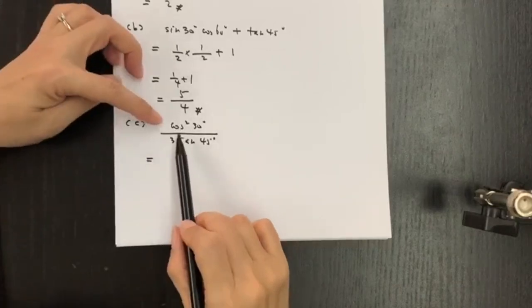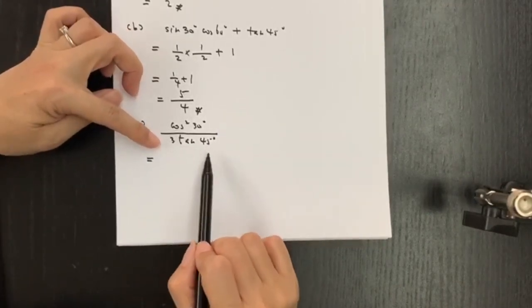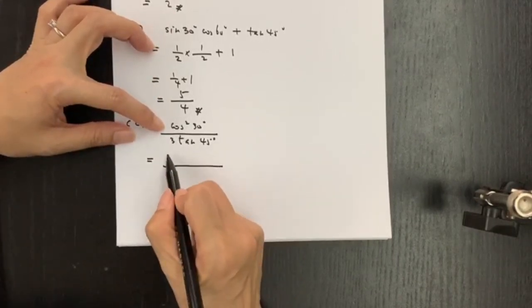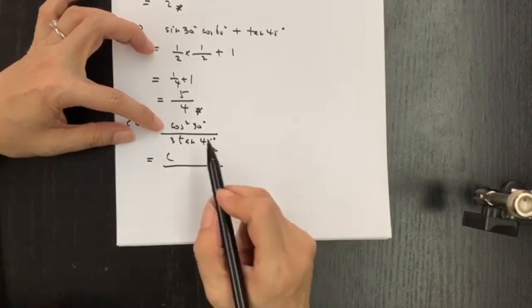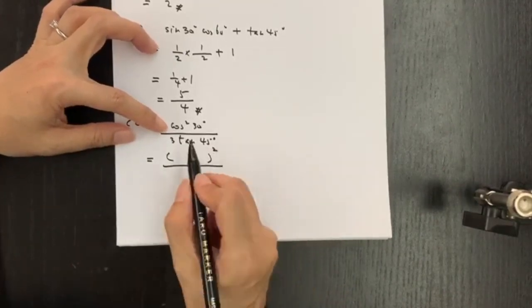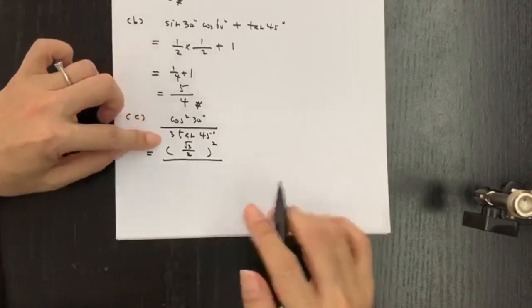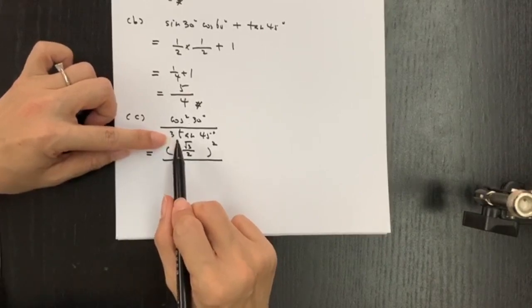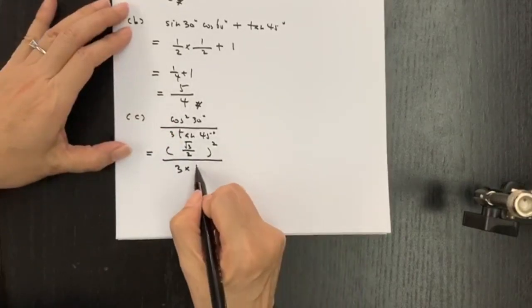Next one we have cosine square 30 divided by 3 tangent 45. What is the meaning of this square? It means we have the whole thing squared in this way. So what is the value of cosine 30? It is root 3 over 2. Now we come to the denominator: 3 times tangent 45, where tangent 45 is 1.